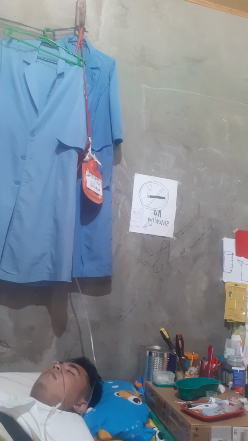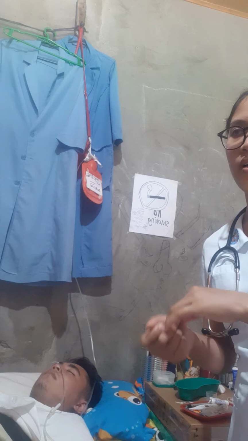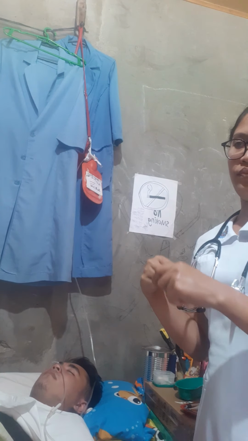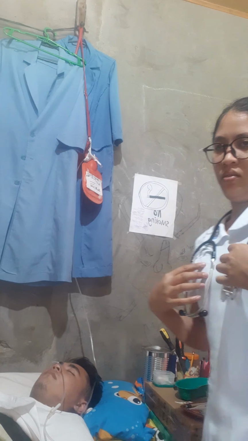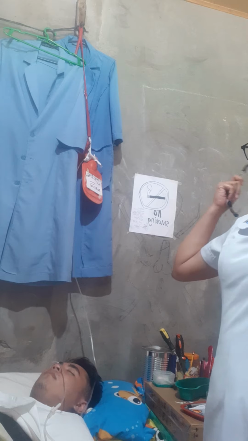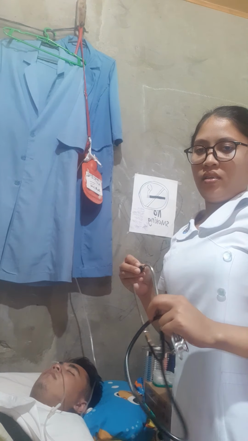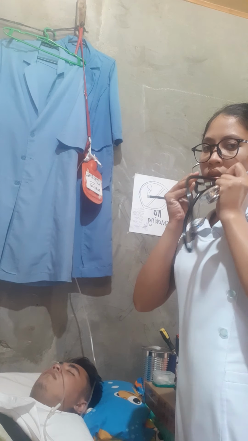After washing hands, for evaluation, perform a follow-up examination of the following: tolerance of feeding, bowel sounds. For tolerance of feeding, check if the client feels nausea or cramping.